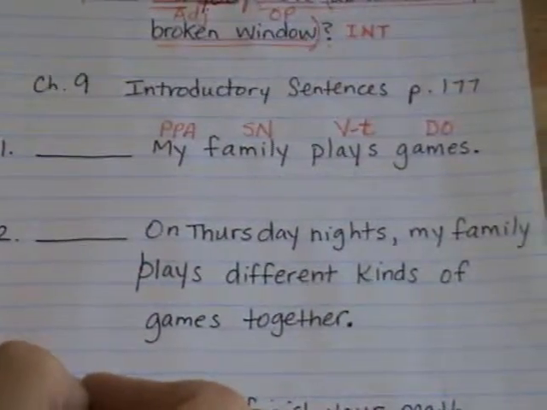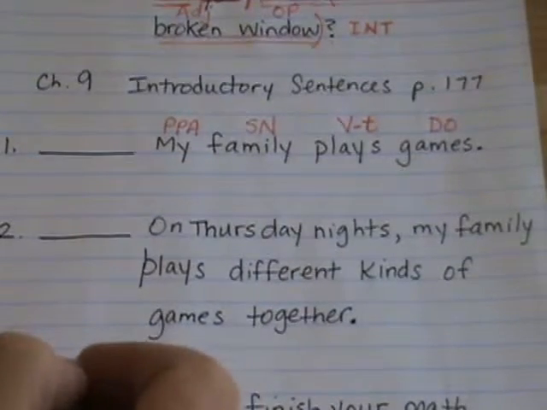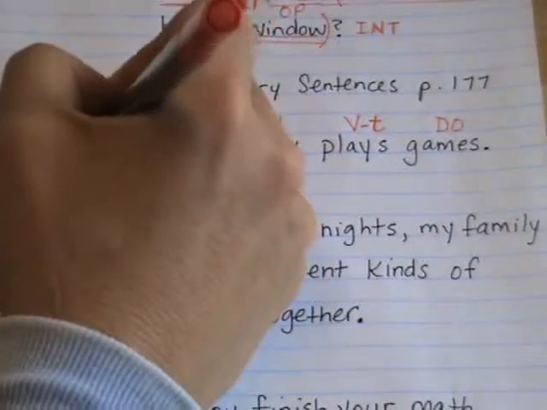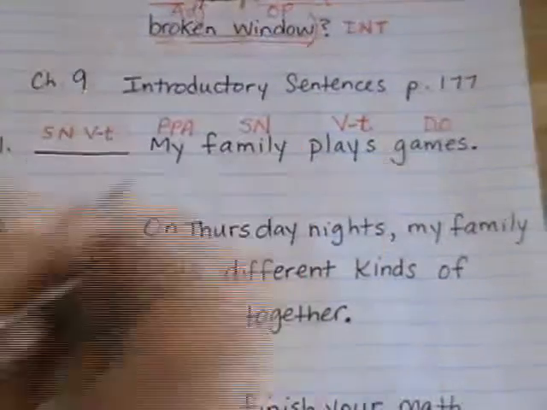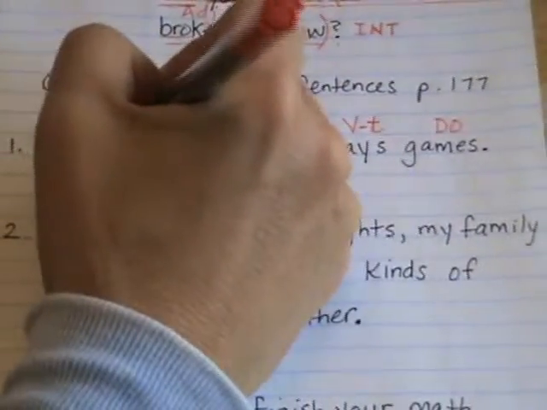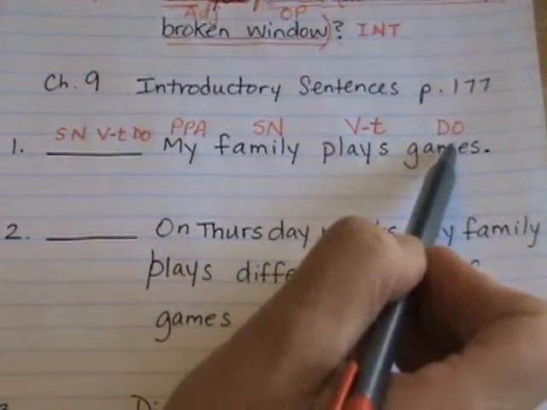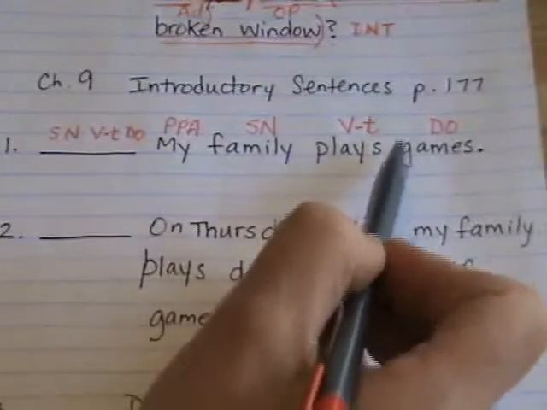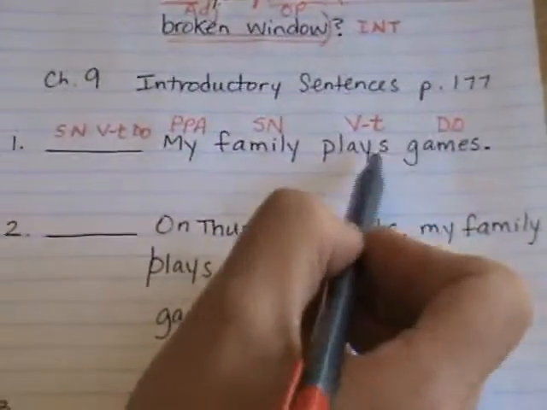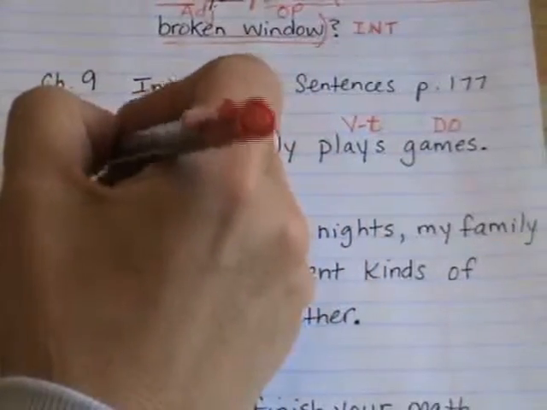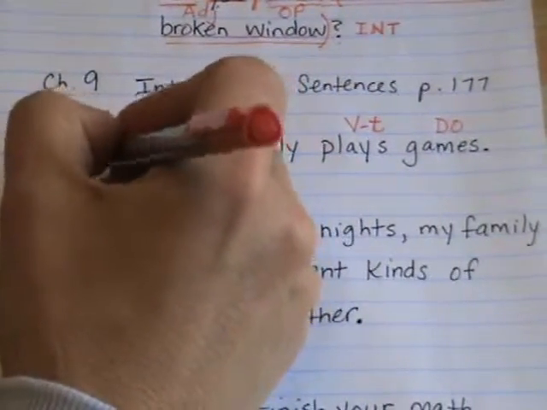Now let's do our new sentence pattern. We're in pattern 2. So you're going to write subject, noun, verb transitive, that's VT, then DO for direct object, because you've got a subject, noun, a verb transitive, and a direct object. Sometimes you'll have adjectives and article adjectives in between these, but this is the core. This is the pattern. And it's pattern 2. Yay, we're finally out of pattern 1.